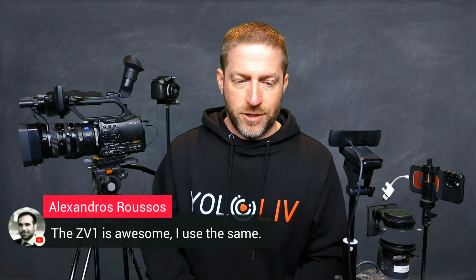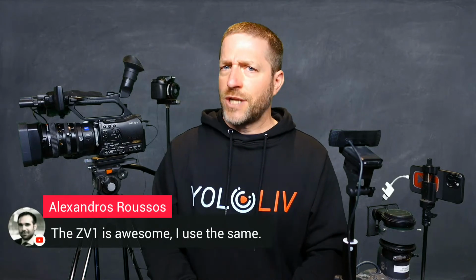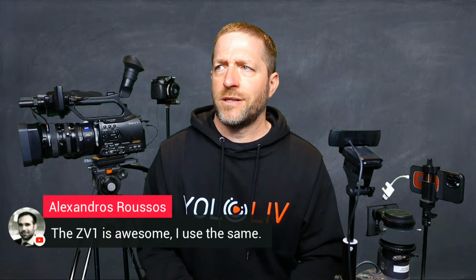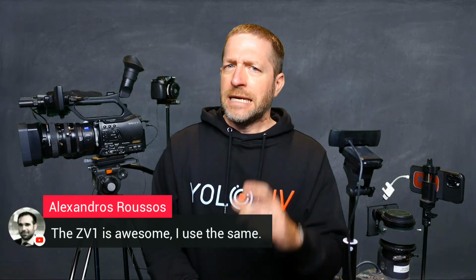ZV-1 is awesome. I use the same. And just for everyone who doesn't know this camera, they actually came out with a new version of the camera that is a little bit cheaper. It's like $150 cheaper. I would not get it. The ZV-1 is the one to get because it has an optical zoom. The other one has a fixed lens camera, and it offers a little bit of a digital zoom. Forget that.